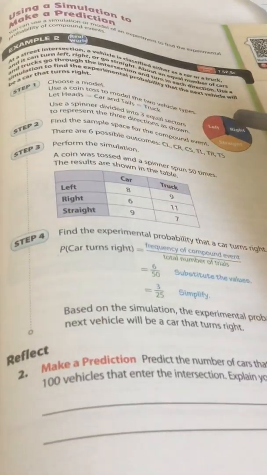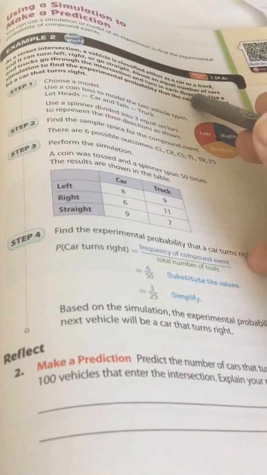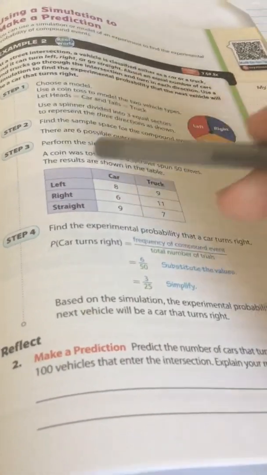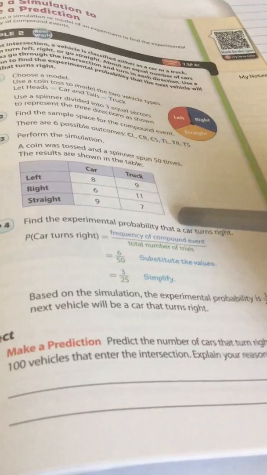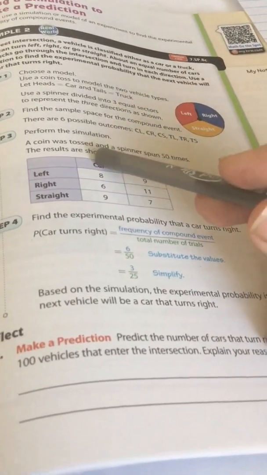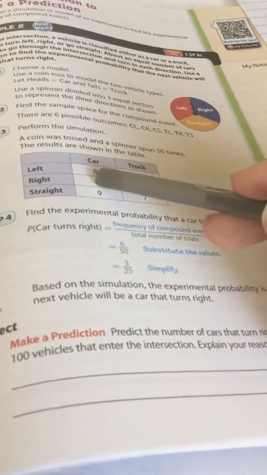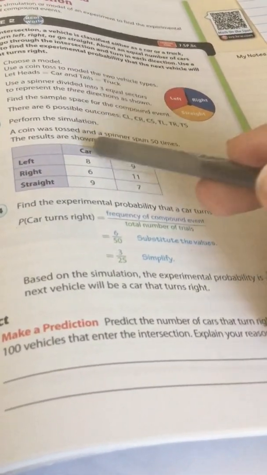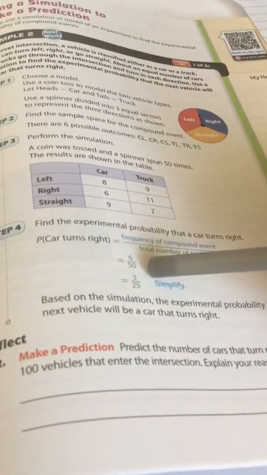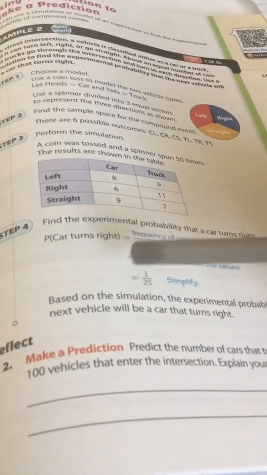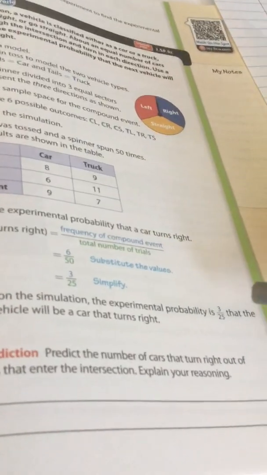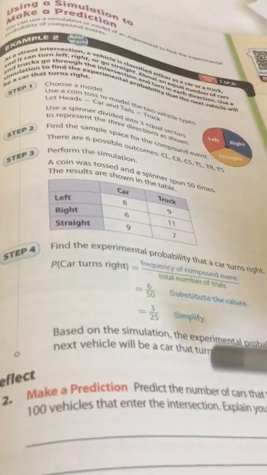They're telling you that they spun the spinner and flipped the coin 50 times. And this was their outcome. They want you to find the experimental probability that the car turns right. So they're doing their frequency that the car turns right, which is 6, over their 50 times. If we add all of this up, we're going to get 50. They simplify it to give us 3 over 25. So they're saying, based on the simulation, the experimental probability is 3/25 that the next vehicle will be a car that turns right.